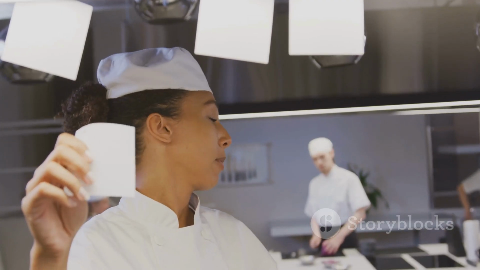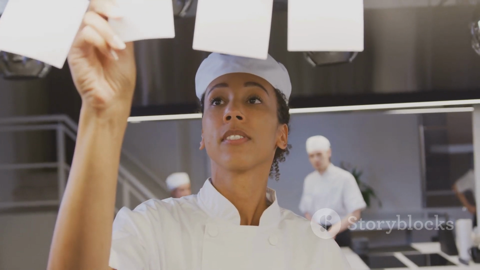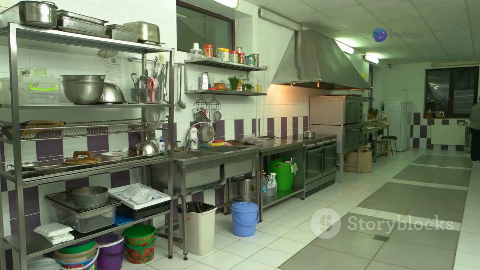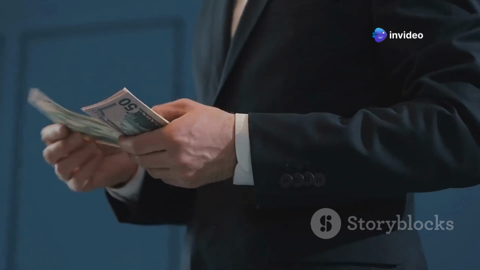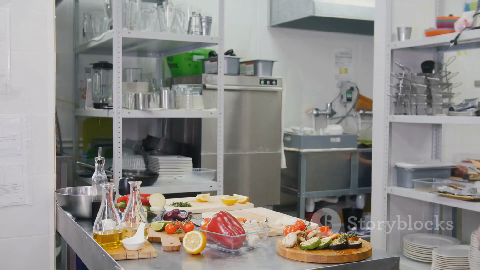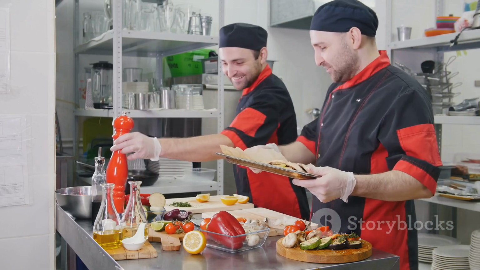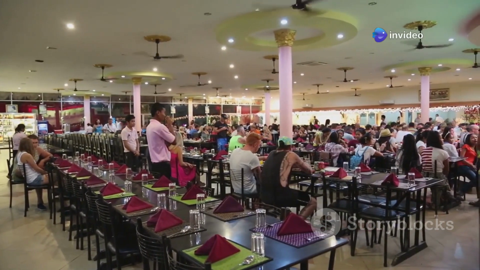Let's dive into some examples to make it clearer. Imagine a restaurant. Its assets include the building where it operates, the kitchen equipment, like ovens and fridges, the cash in the bank, which is money it can spend or save, the inventory of food and drinks, like ingredients and beverages for customers. All these things are valuable to the restaurant because they help the business make money.